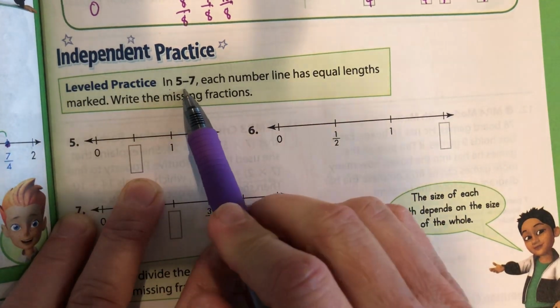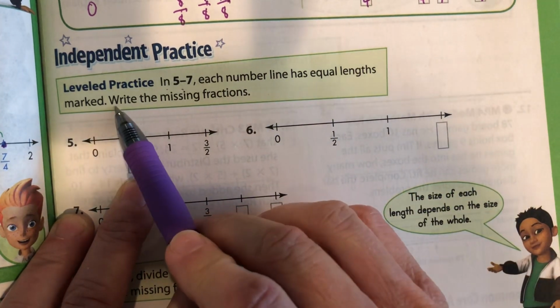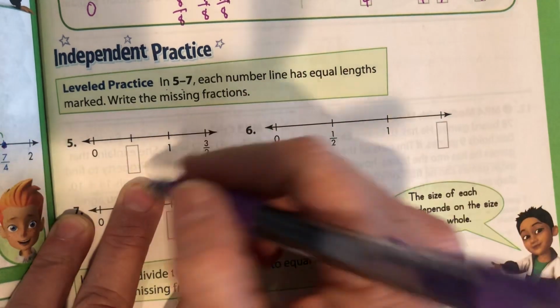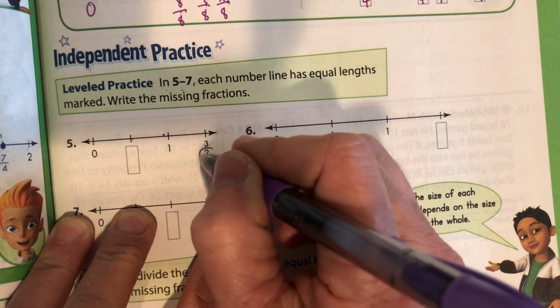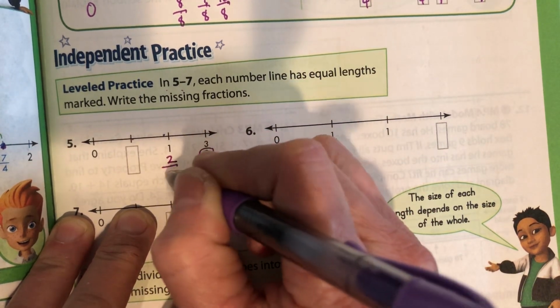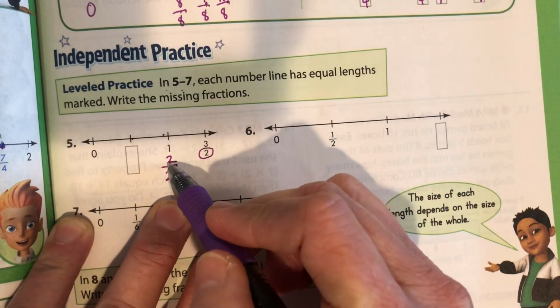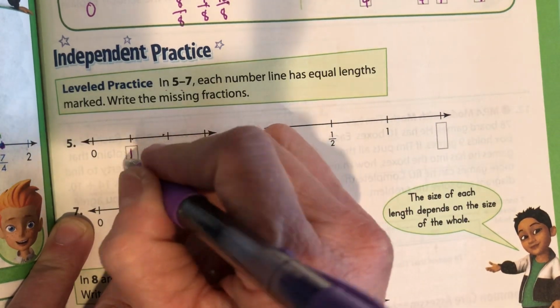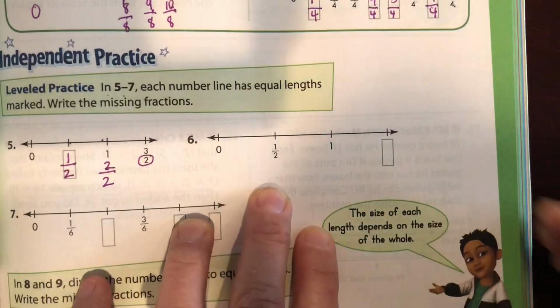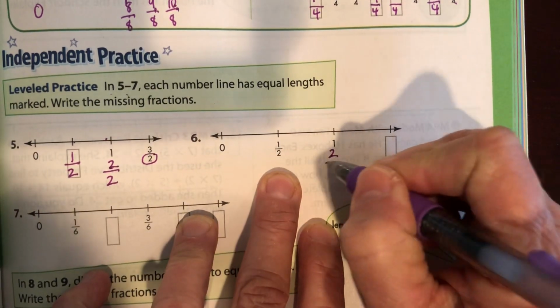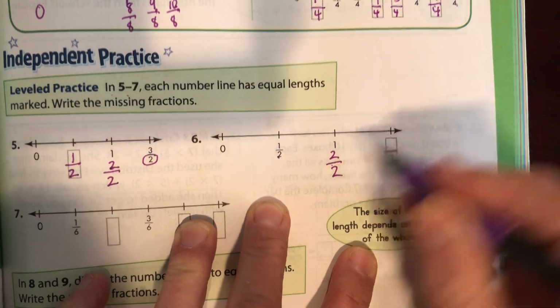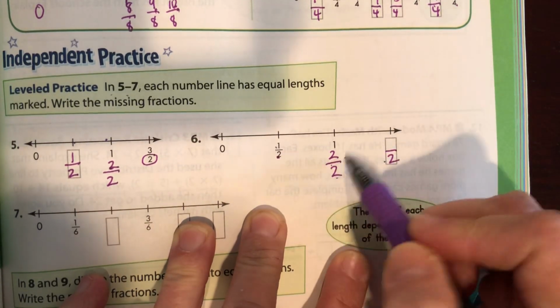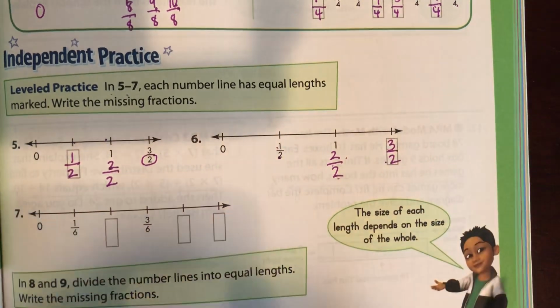So in 5 through 7, each number line has equal lengths marked. Write the missing fractions. Okay, this is divided into 2 equal parts, and we can see this has whole number 2. You have to label this as 2/2. So therefore, if this is 2/2, that's 3/2. This is 1/2. Okay, label this one as 2 halves. So we have 1/2, 2/2. The denominator has to be 2 to keep with those. So 1, 2, and 3 halves.